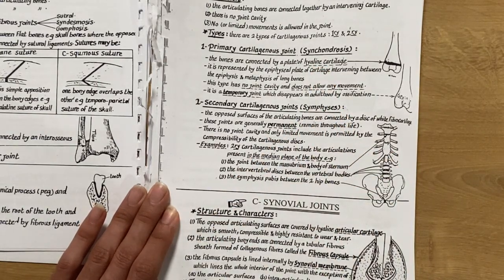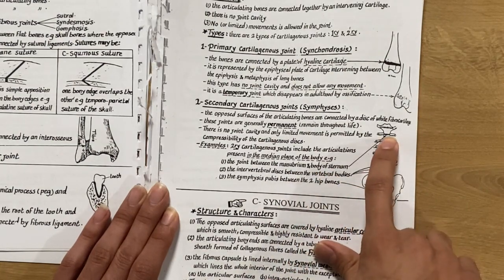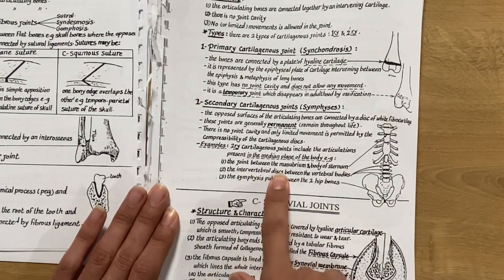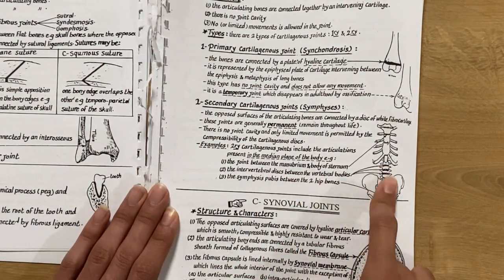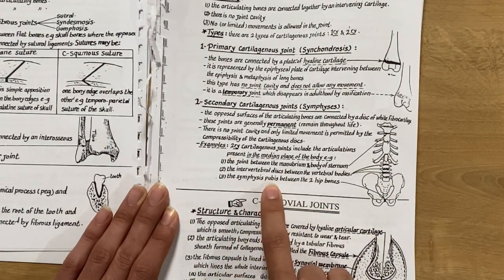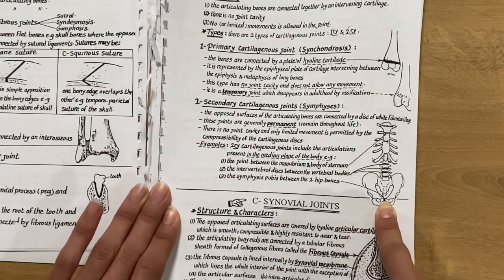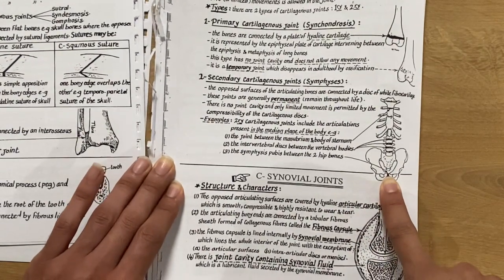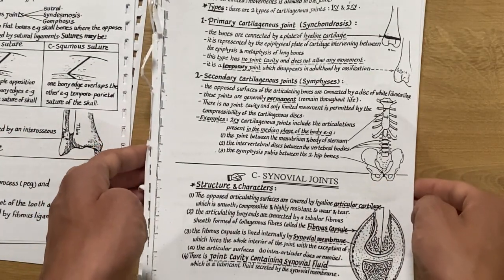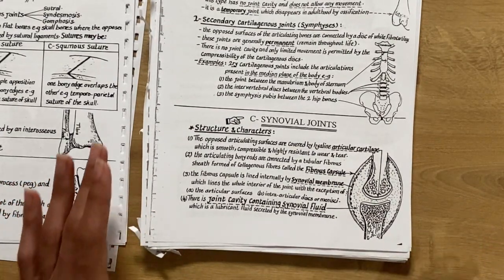An example of secondary cartilaginous joints might be the joint between the manubrium and the body of the sternum, okay, at the sternal angle, maybe the intervertebral discs between the vertebral bodies. These are also secondary cartilaginous joints. The pubic symphysis between the two hip bones. So the pubic symphysis is a secondary cartilaginous joint, with an IV disc between the two. Okay, so nothing else to be said about this. We're going to move on. That's how simple you guys should be studying this.